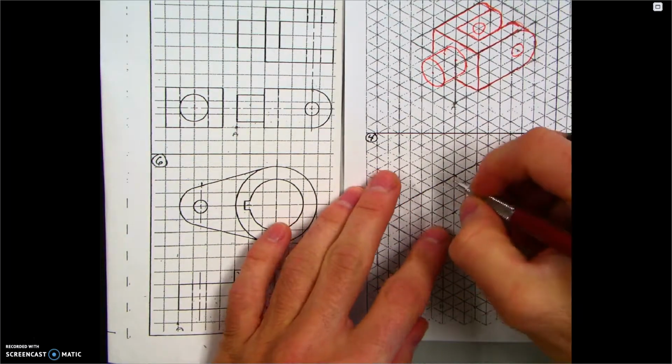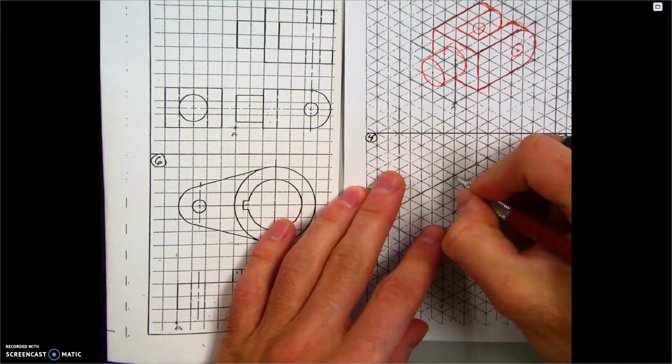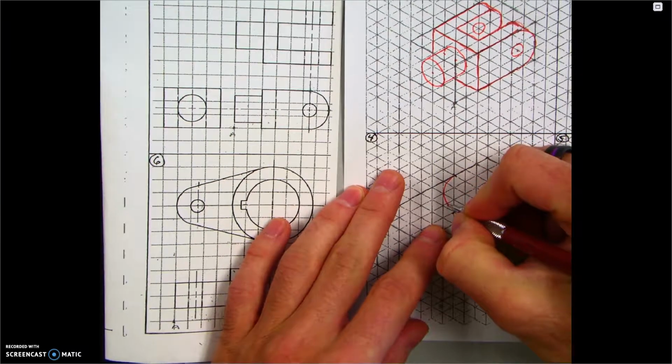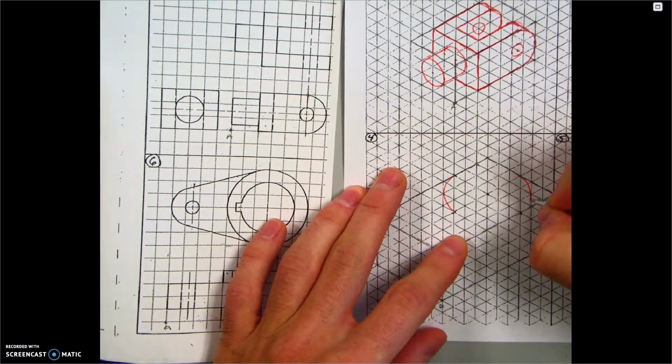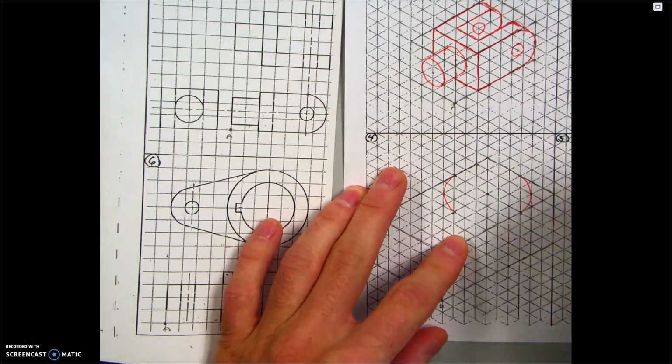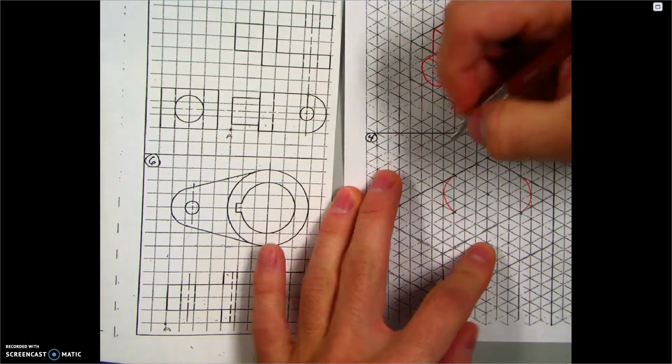In the acute corner I'm going to have smaller arcs. And then in the obtuse corners, we're going to have the larger arcs.